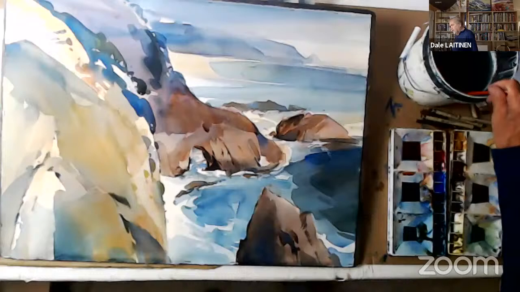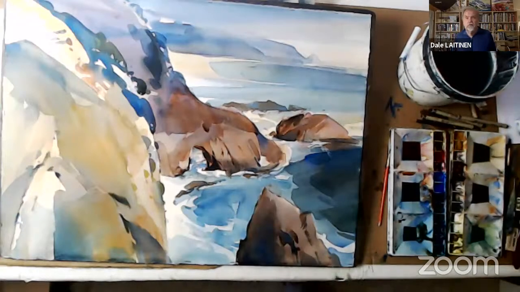So I'm going to switch this now back to my face, if I can find it. There we go. So anyway, you have some idea of how I approach a painting. Of course, this is only an hour and a half, and I spend a little bit more time with the drawing and considering shapes and being a little more careful with shapes.